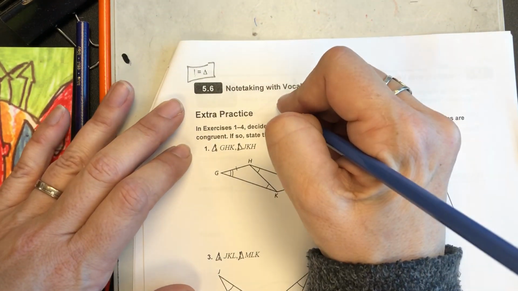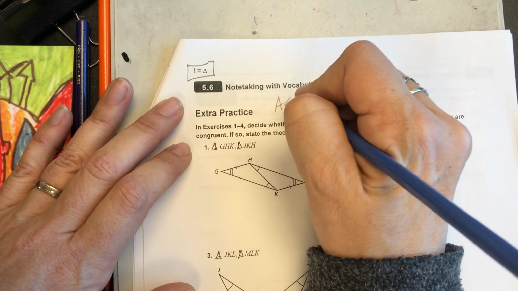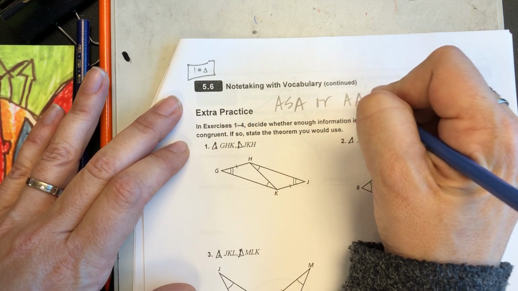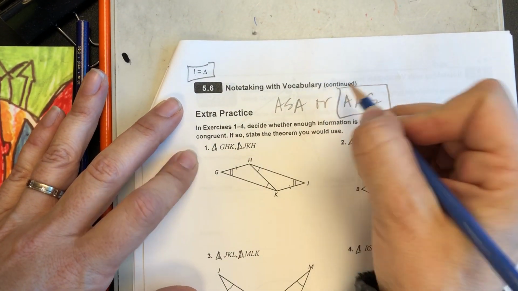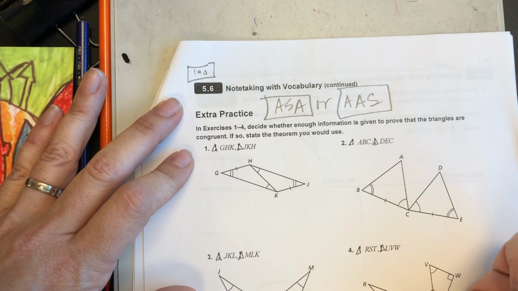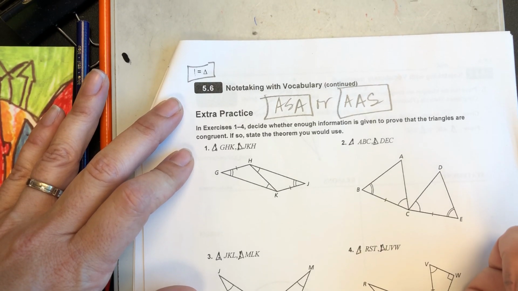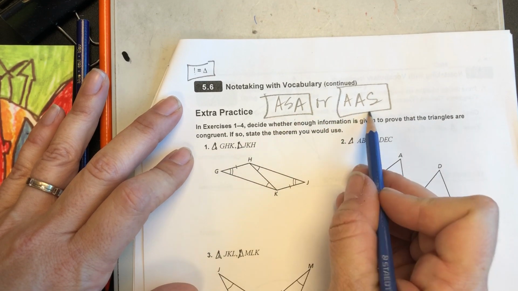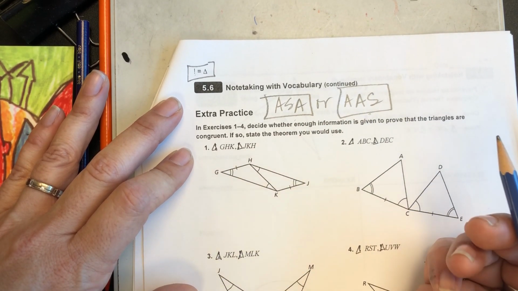So right now we're looking at ASA, or angle, side, angle, or AAS, angle, angle, side congruence to decide whether enough information is given to prove that the triangles are congruent. State the theorem. So let's look for either of these relationships.